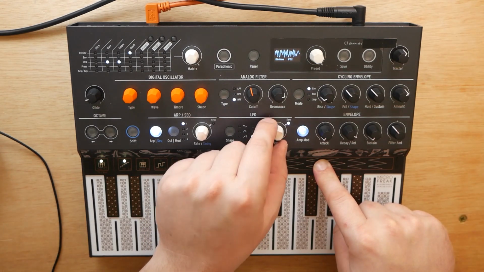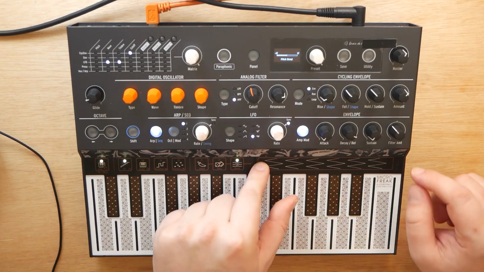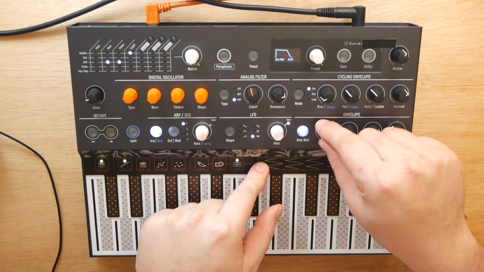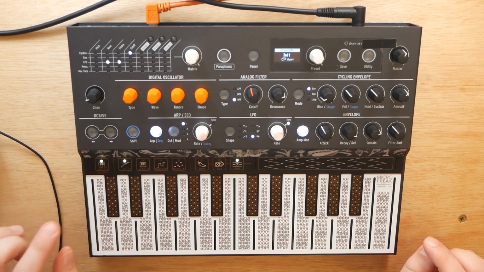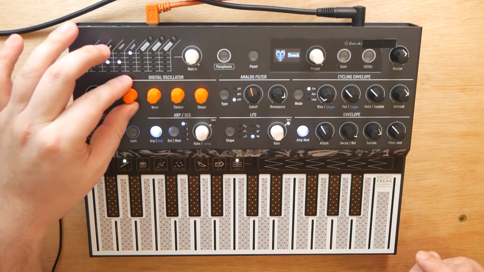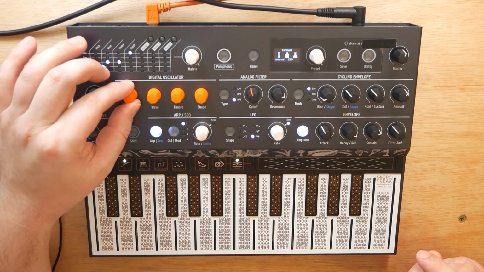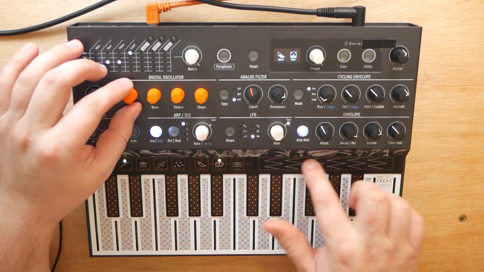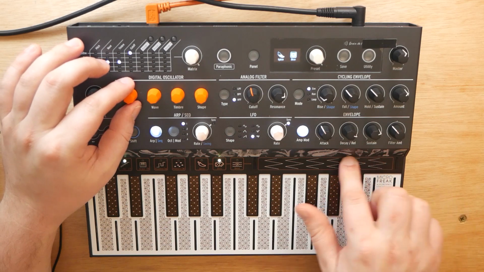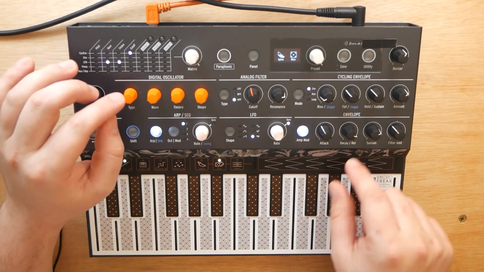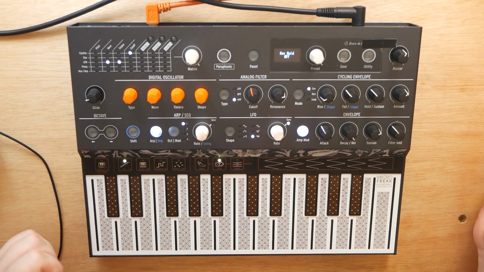Super fun. And now if we want to completely change things up, we can just change our oscillator type. So there you go. Definitely not the best video.